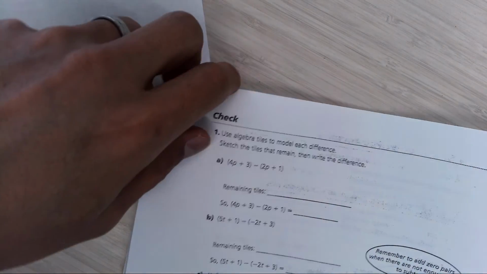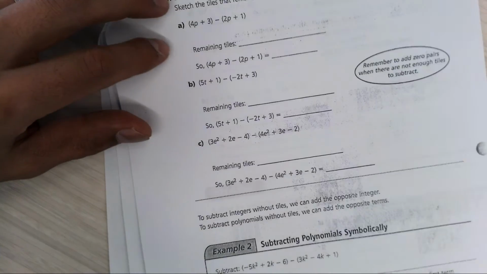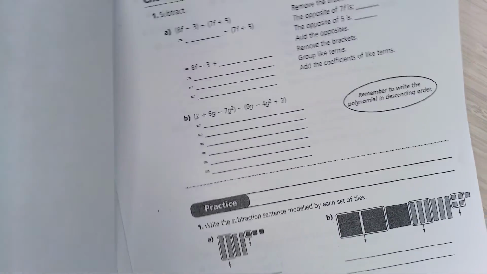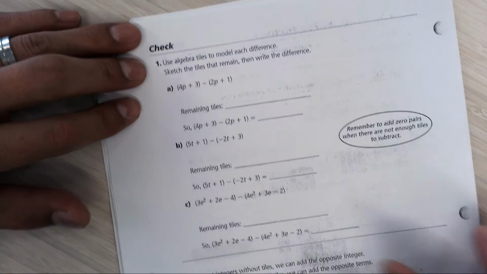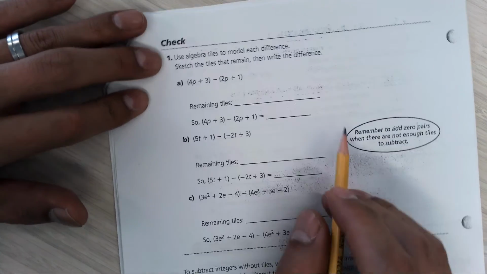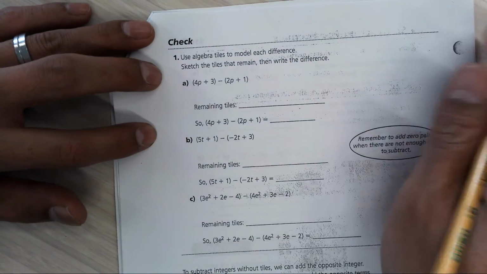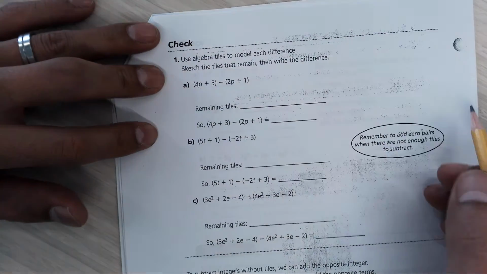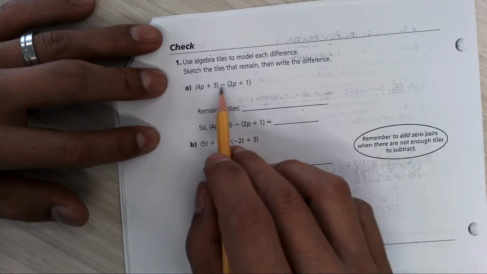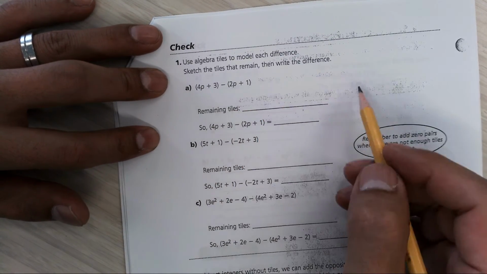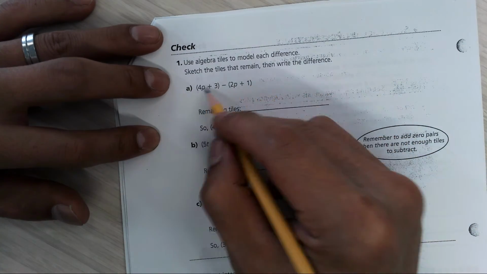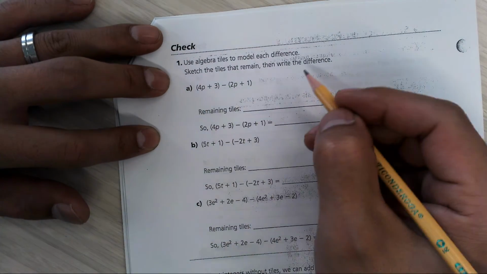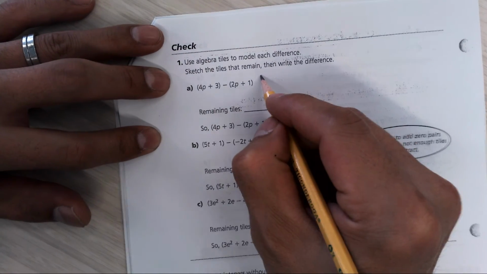Okay? Let's do one more over here. This time is just 4p plus 3, so I'm gonna do that. And if you want to use the add the opposite technique, you can do that, okay? Never mind the remove, take away technique. So what I'm going to do is draw the tiles for both of these sets.